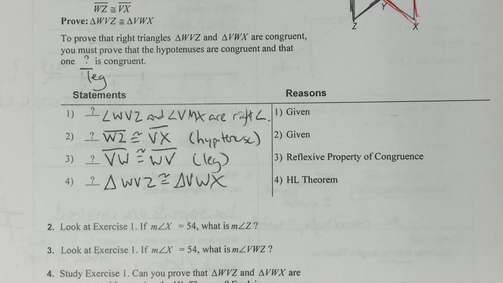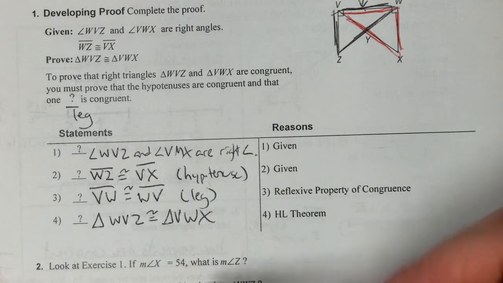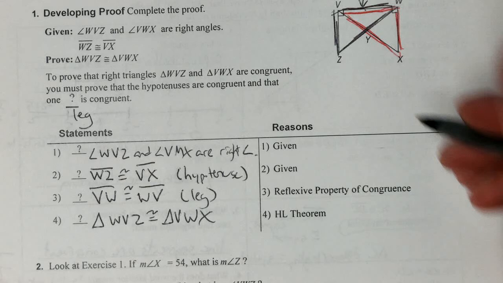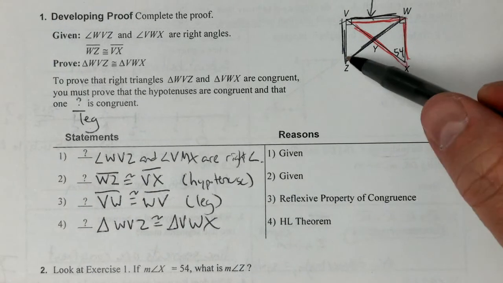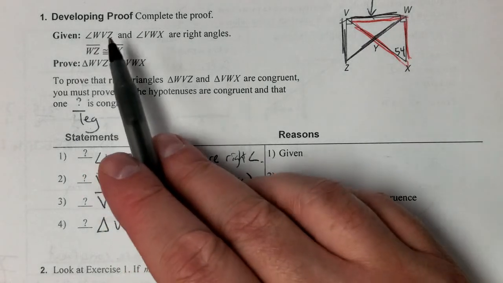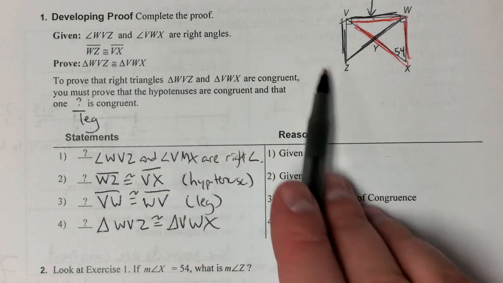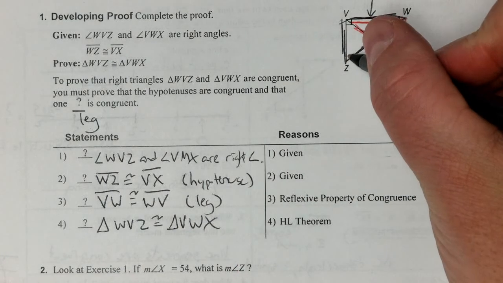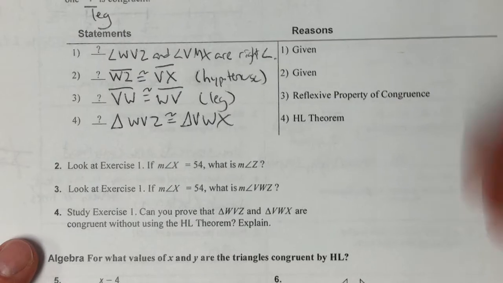So there's your proof. Any questions? Okay, so then it says look at exercise 1. If x is 54, what is z? X and z are both third angles, so they're going to be equal. So this would have to be 54 also, just like that one.